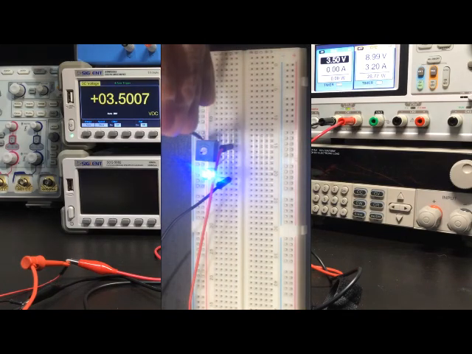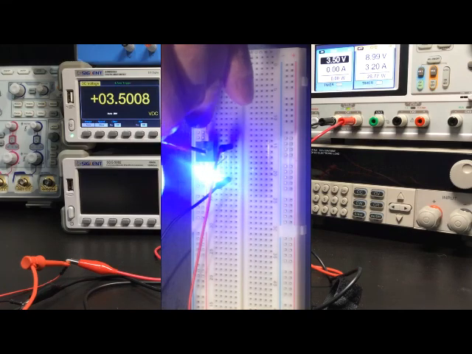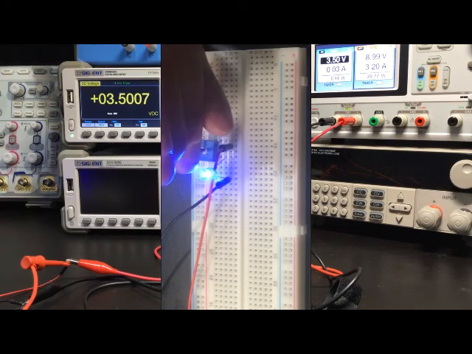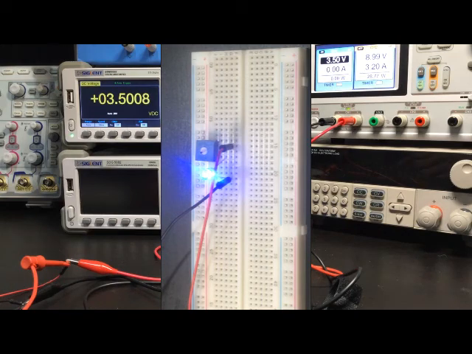And so now you can see the voltage running in, and let's watch what happens when I vary the potentiometer. You should see the LED getting brighter and dimmer as I vary it. So you can see the potentiometer acting as a variable resistor.